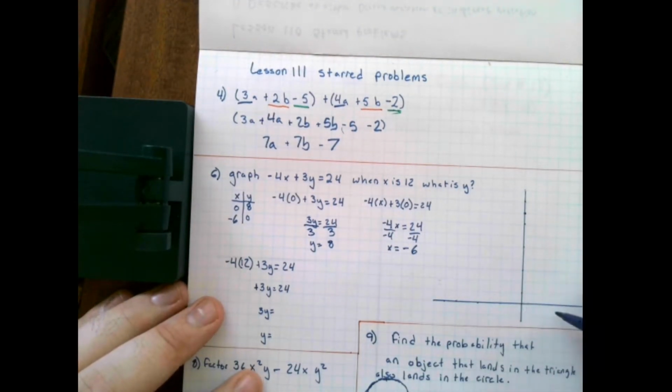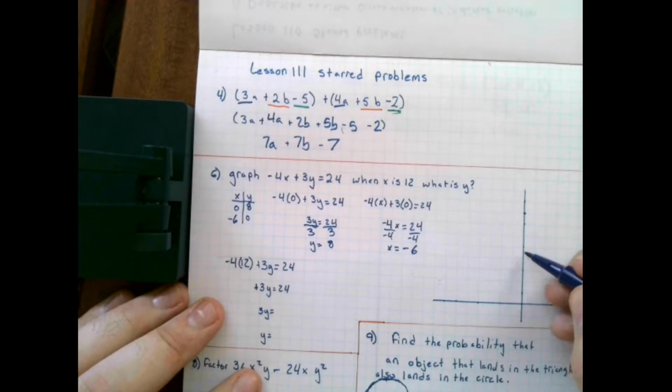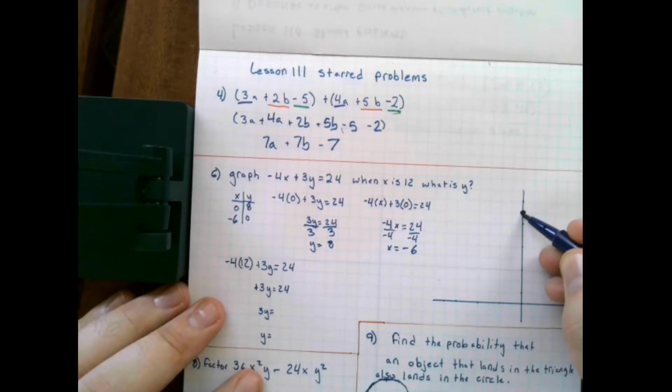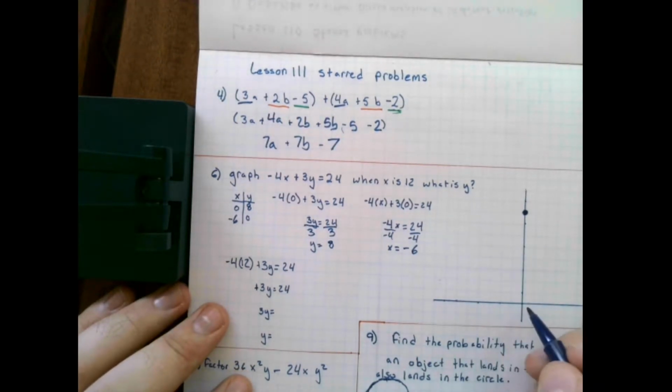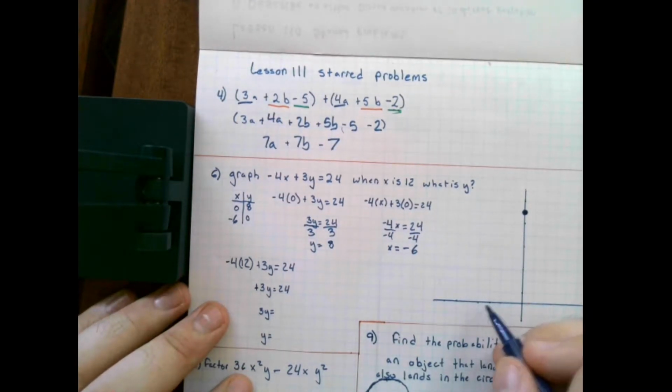So not moving left or right for the y-intercept. We're going to go up 1, 2, 3, 4, 5, 6, 7, 8. And we're going to go over to negative 6 without going up or down for our x-intercept. So we're going to go over 3, 6.